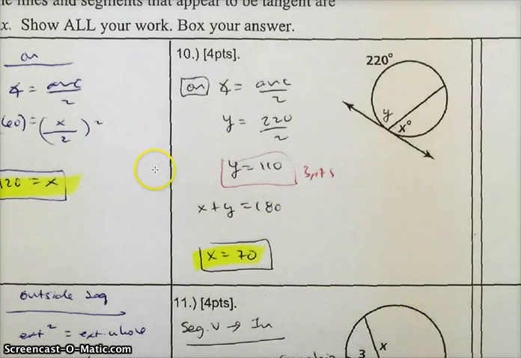In this problem, you need to locate where is the angle vertex. Again, it's here on the circle. Your equation is angle equals arc divided by 2. This one's looking for x. So again, you can introduce a new variable here. I did y. Angle equals arc divided by 2. My angle is y. My arc here goes from this point all the way around the circle to there. So that would be 220. 220 divided by 2 gives me 110.